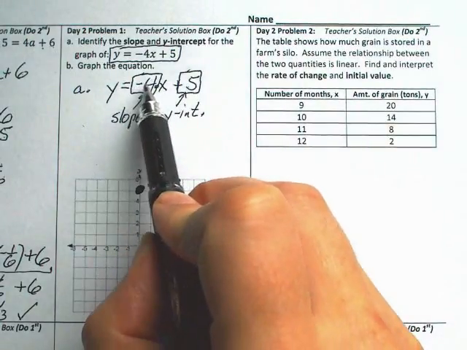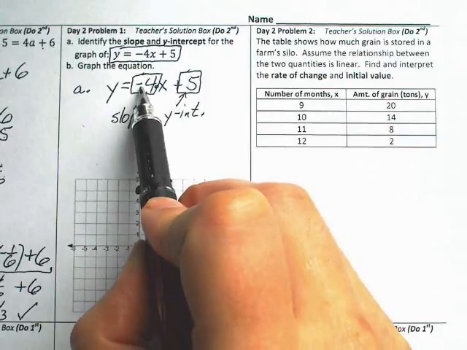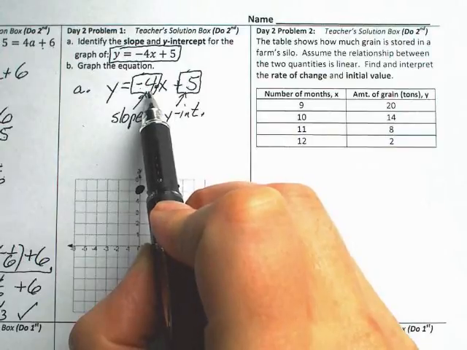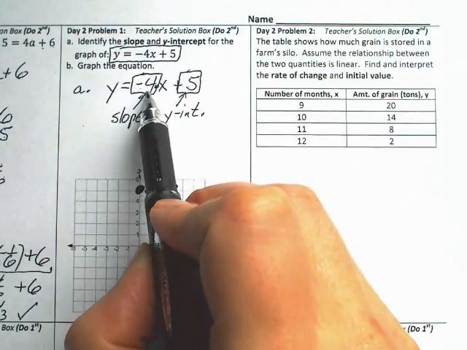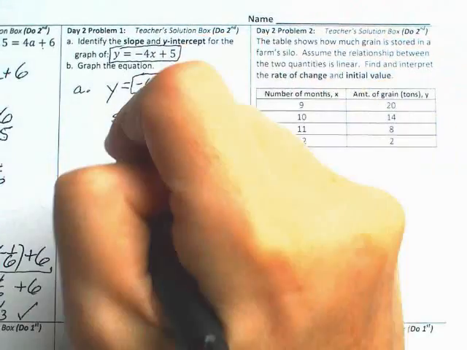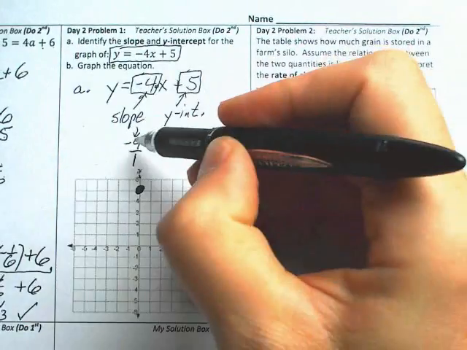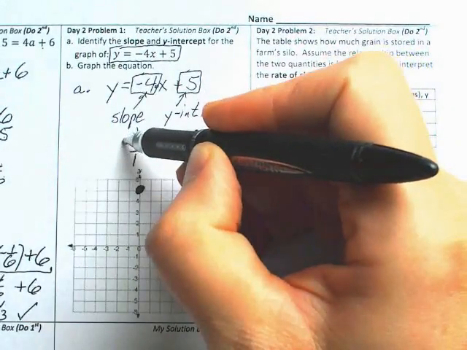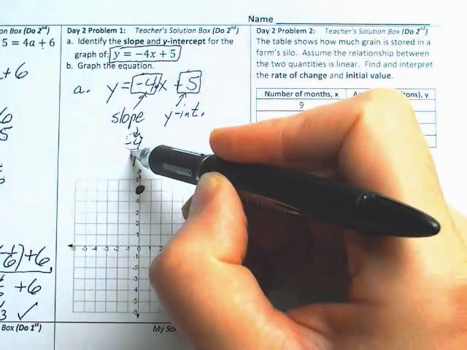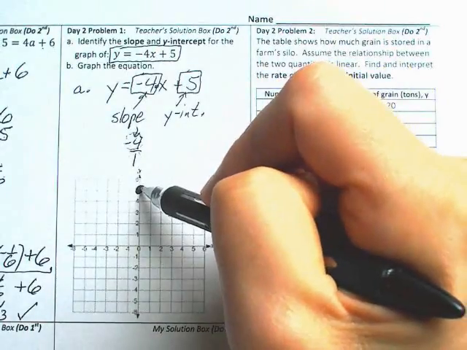Now if the slope is -4, what that means is that the y value is decreasing by 4 units each time the x value increases by 1 unit. The number -4, if you write it as a ratio, would be written as -4/1. The y value will decrease by 4 when the x value increases by 1. So let's do that on the grid.